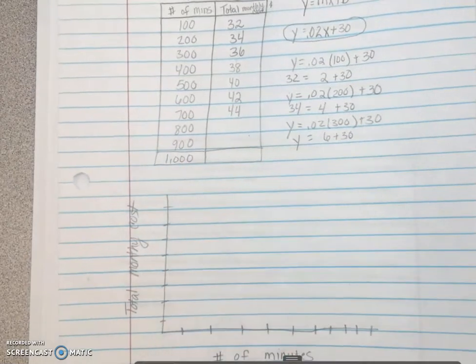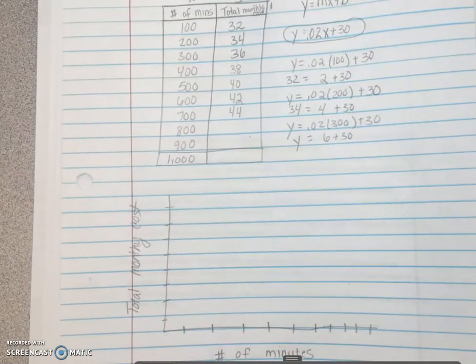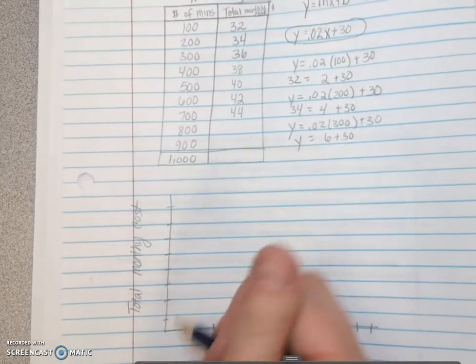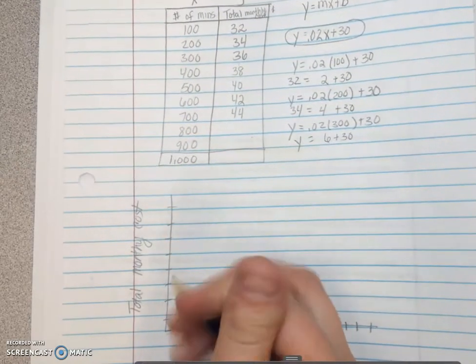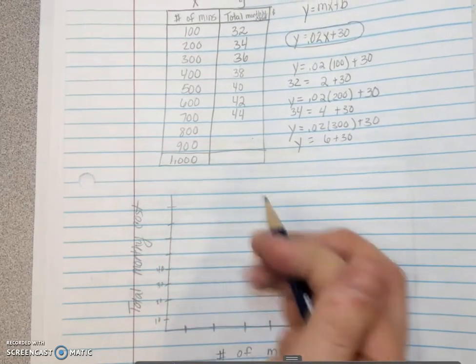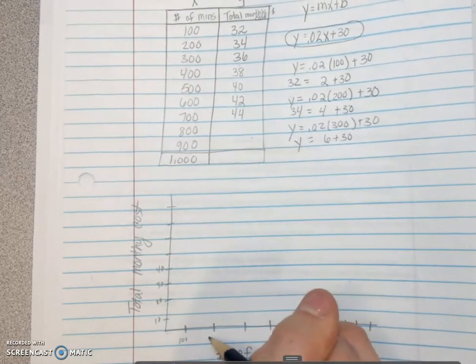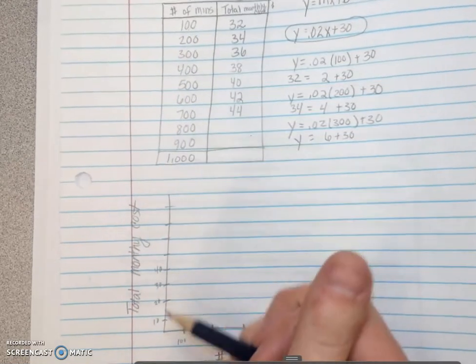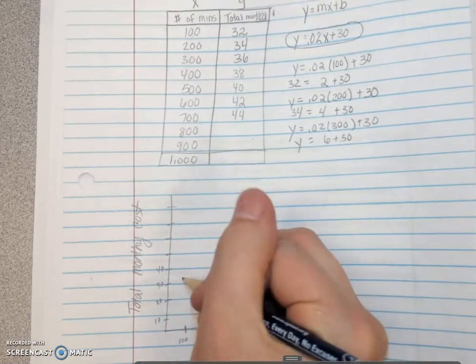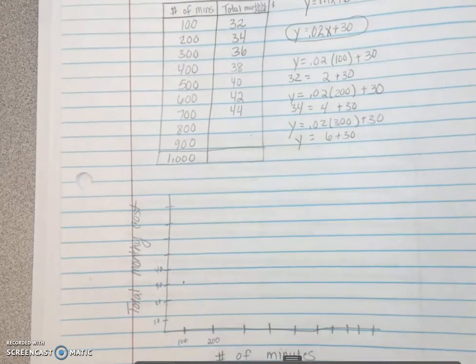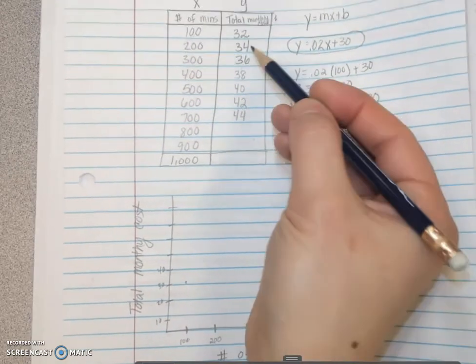Okay. So then you look at, if I use 100 minutes, it's 32. So say I went by 10s, 10, 20, 30, 40. So this is 100 minutes, this is 200. 100 minutes is $32. So at 100 minutes, it's 32, which would go right above that 30. Okay. 200 minutes is $34.